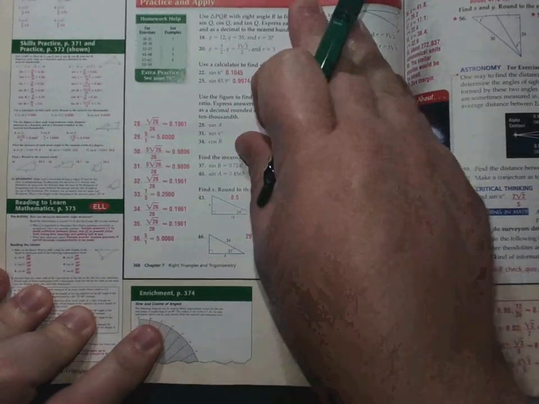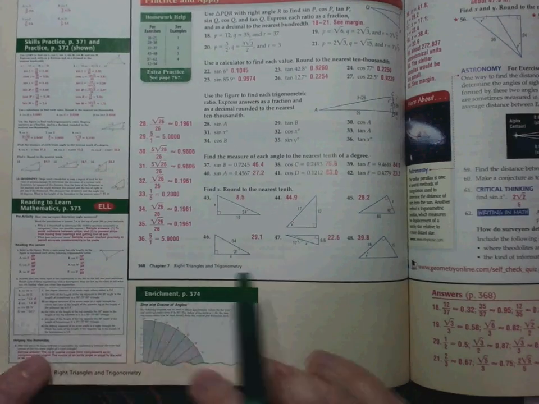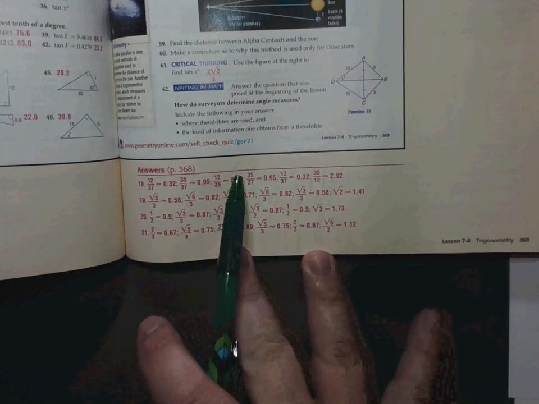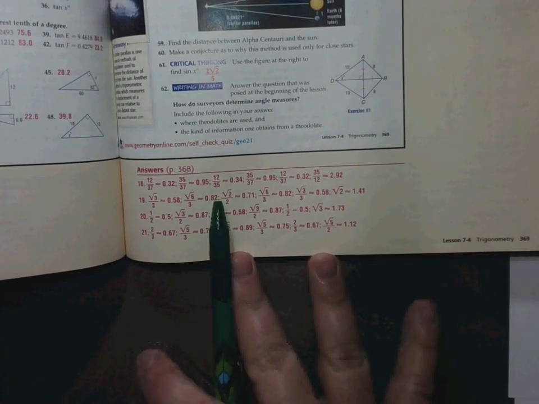Here's all the answers except for a couple of them you can't see. Down here, I'm sorry, that's the answers for 18, 19, 20, and 21. Look back at your problems and see if you can figure them out.